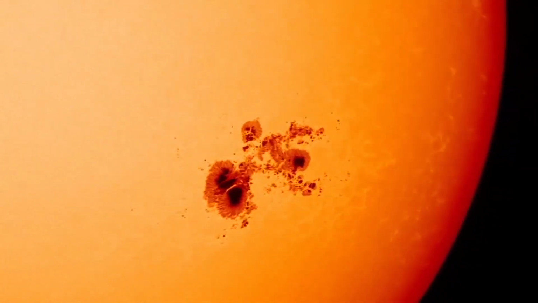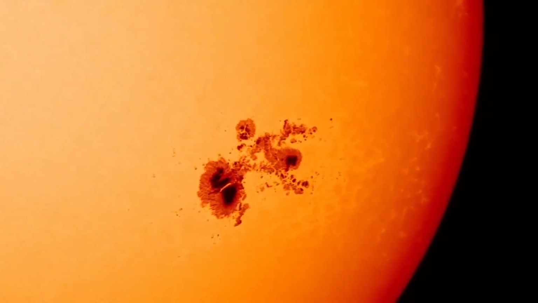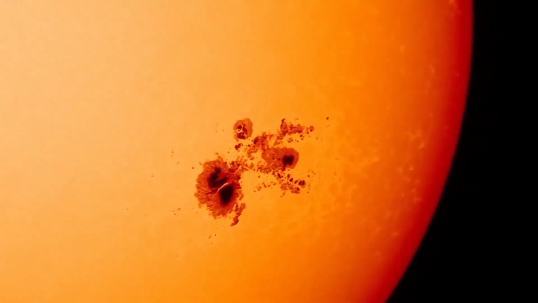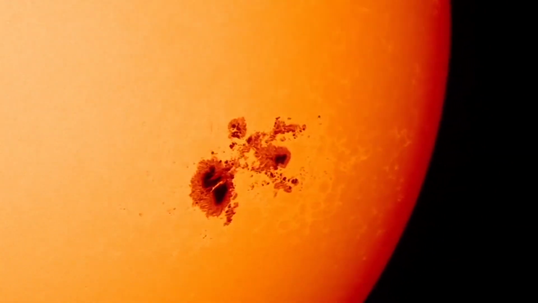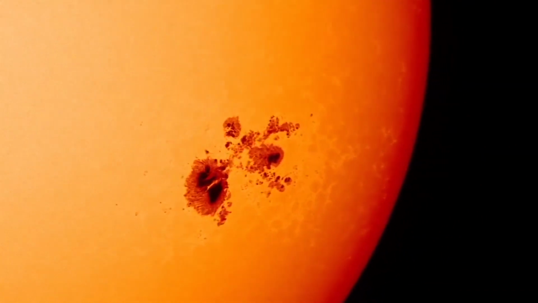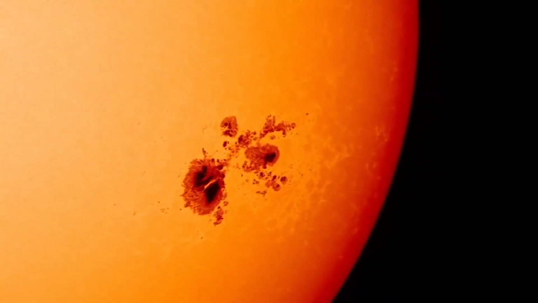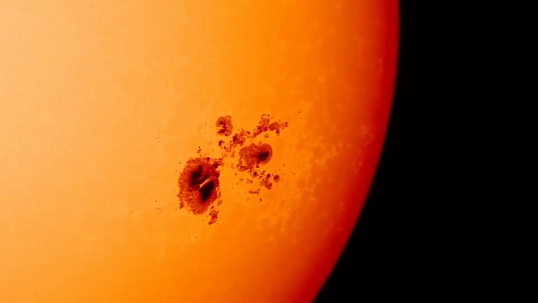By observing the apparent motion of sunspots across the solar disk, it's possible to determine the sun's rotational period at different latitudes and deduce that the sun does not rotate as a solid body. Its rotation period varies from 25 days at the solar equator to about 36 days close to the poles. So that's really quite peculiar, isn't it?